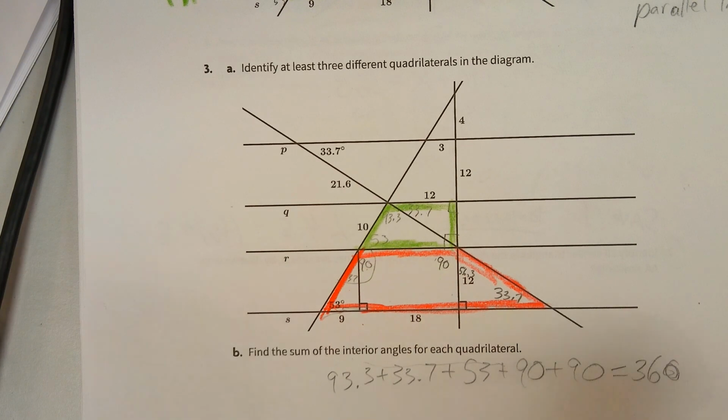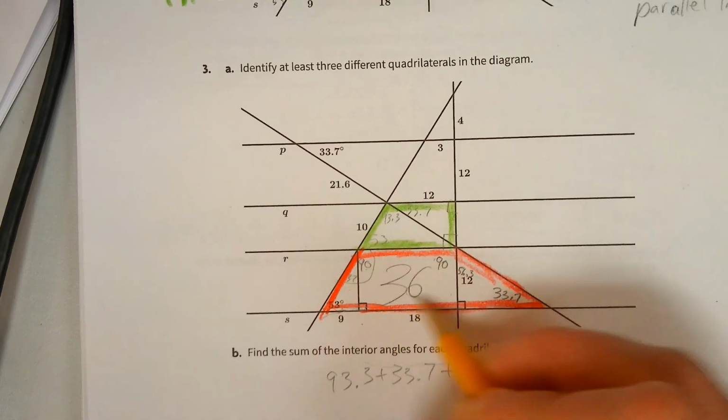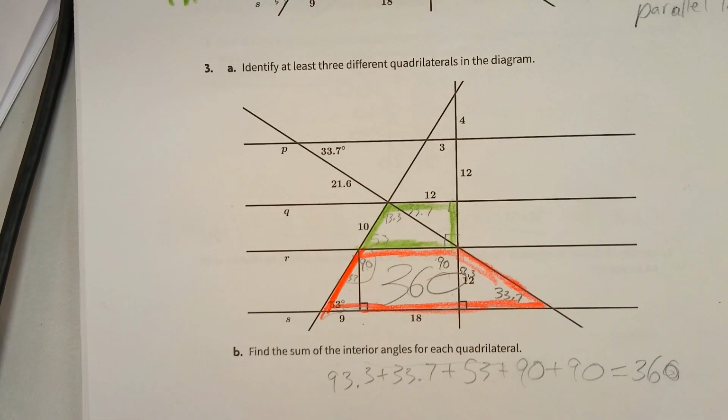Hey Google. I said, hey Google. What is 90 plus 90 plus 56.3 plus 33.7 plus 53 plus 37? 90 plus 90 plus 56.3 plus 33.7 plus 53 plus 37 is 360. I think you get the point.